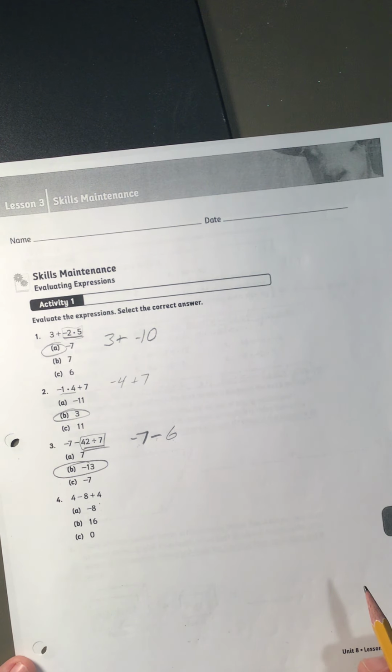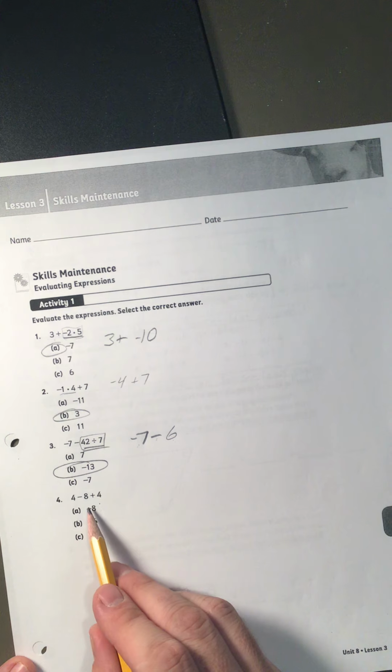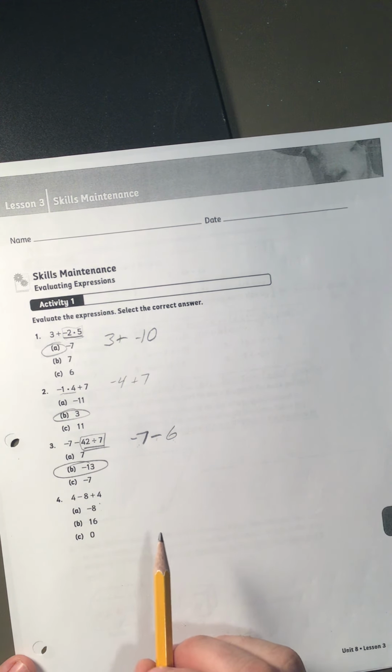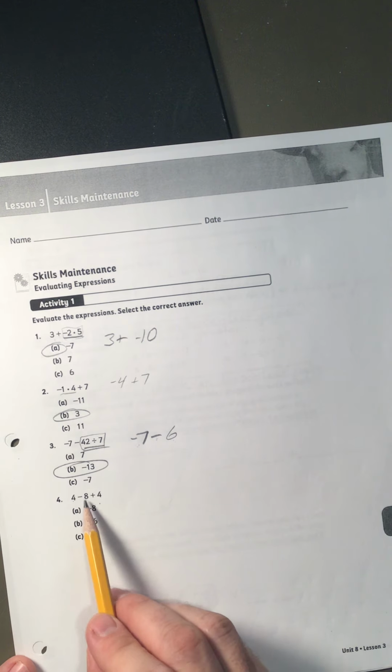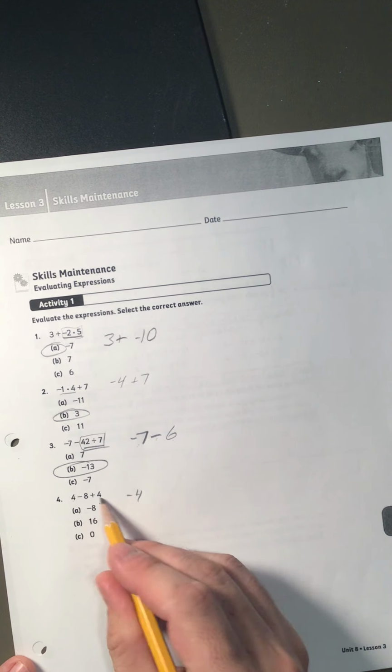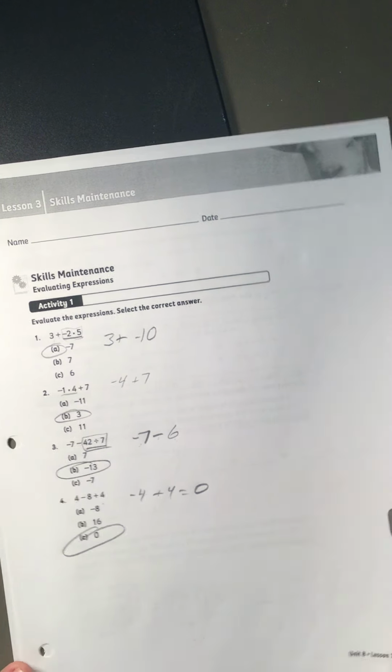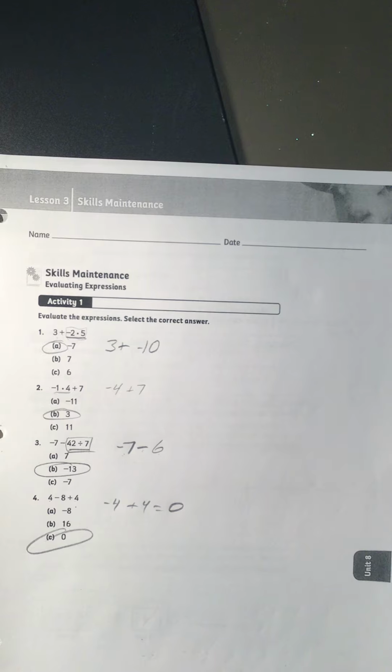Number 4, 4 minus 8 plus 4. It's all adding and subtracting, so I'm going to go left to right. 4 minus 8 is negative 4. Plus 4 is 0.